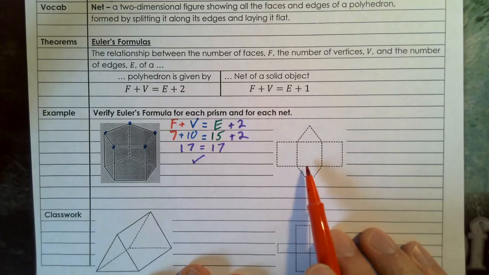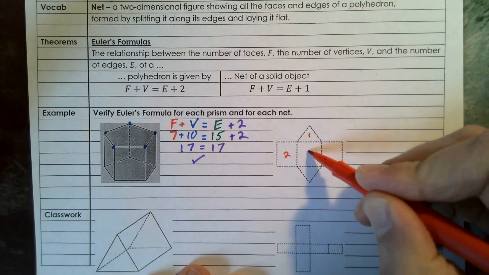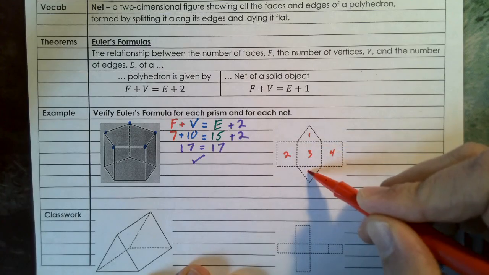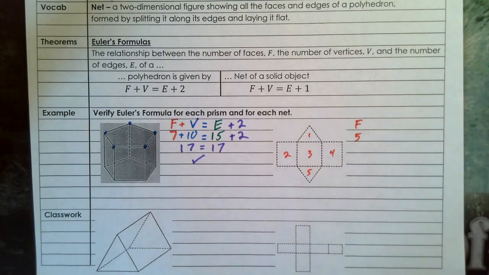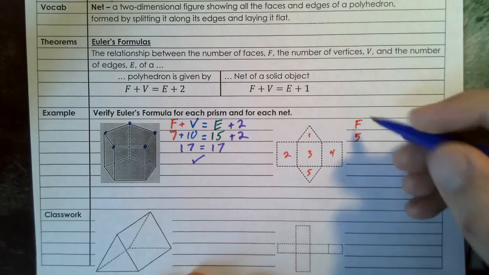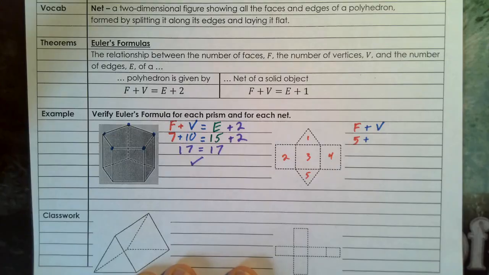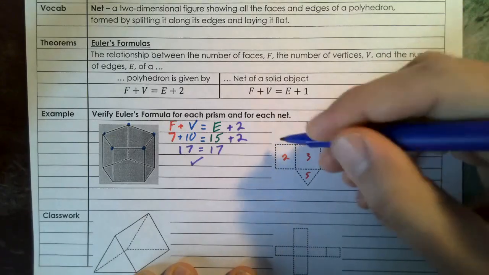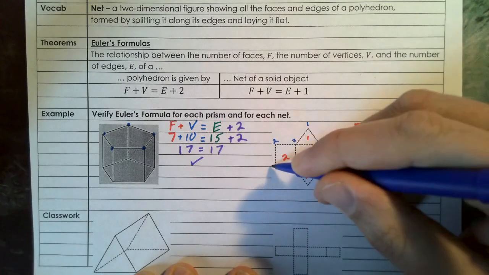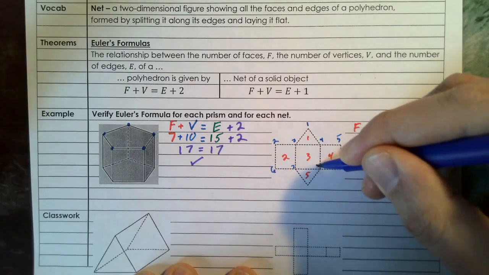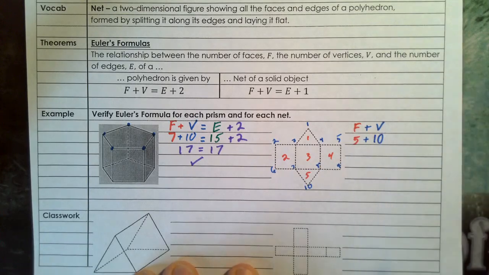If we're doing this with a net, it works the same way. We check our faces. We got 1, 2, 3, 4, 5 faces. So faces is 5. Plus, we need to count up our vertices. So if I count my vertices, I've got 1, 2, 3, 4, 5, 6, 7, 8, 9, and 10. So I've got 10 vertices.